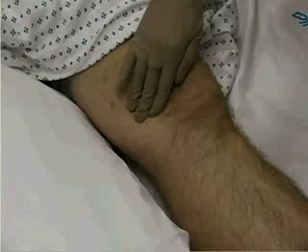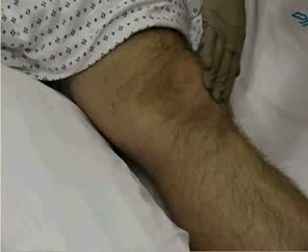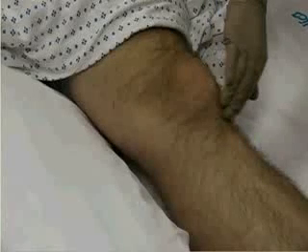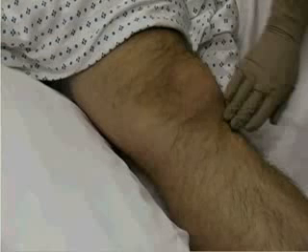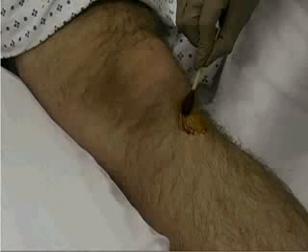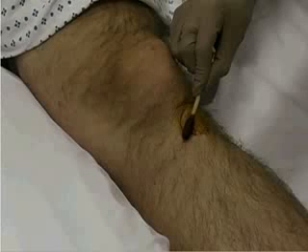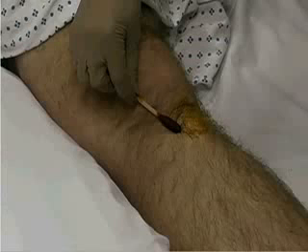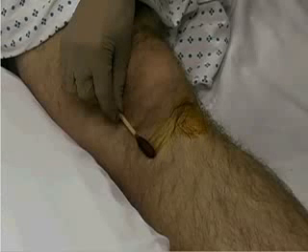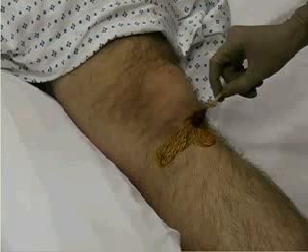Palpate the tibial tubercle, the bony prominence 2 to 3 centimeters inferior to the patella. This will be the point of needle insertion. Prep the area where the needle is to be inserted. Start at the tibial tuberosity and proceed linearly toward the tibial condyle. Repeat the prep 3 times, allowing the prep solution to dry before needle insertion.